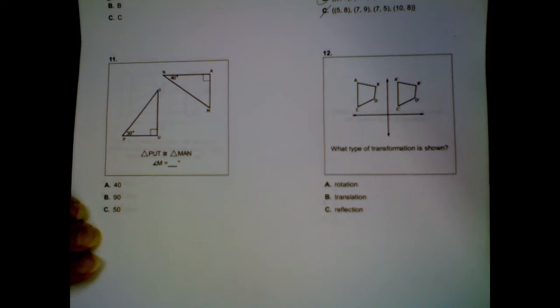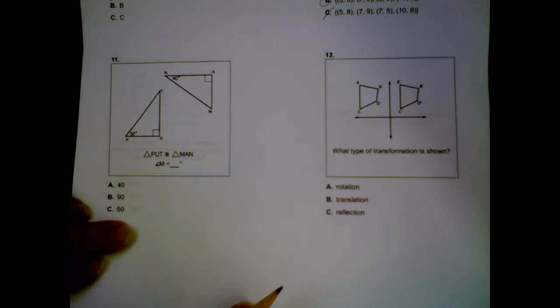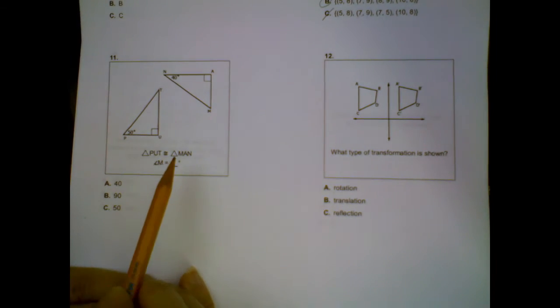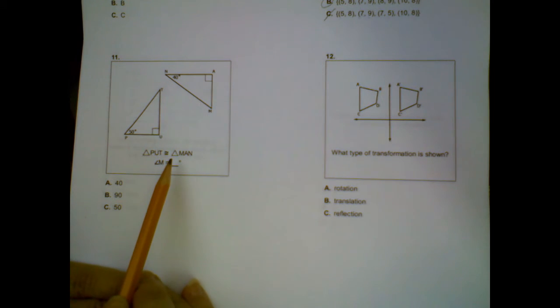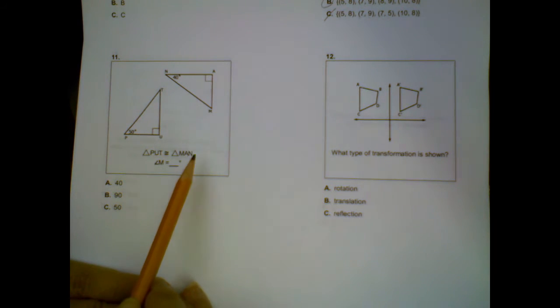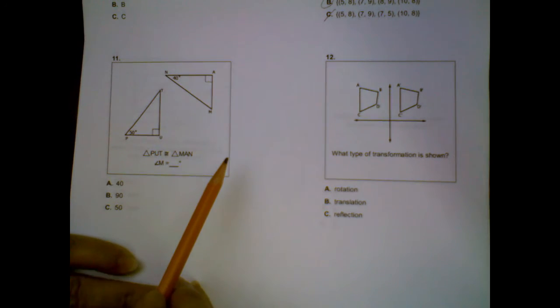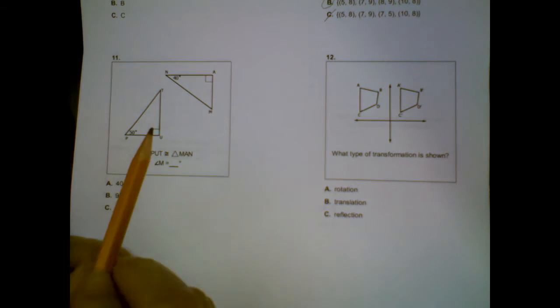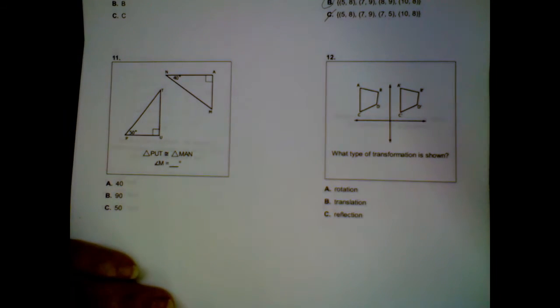Number 11 has a triangle PUT. It is equal to triangle MAN. So the important thing here is to match up our angles.